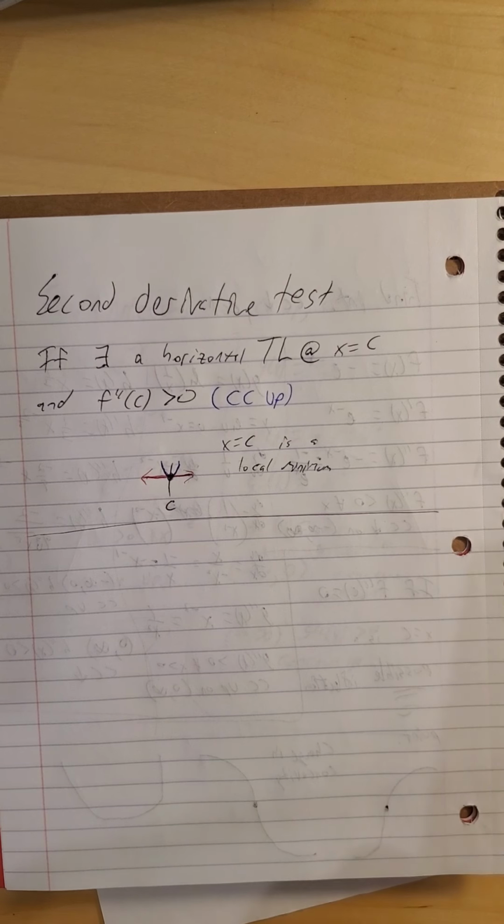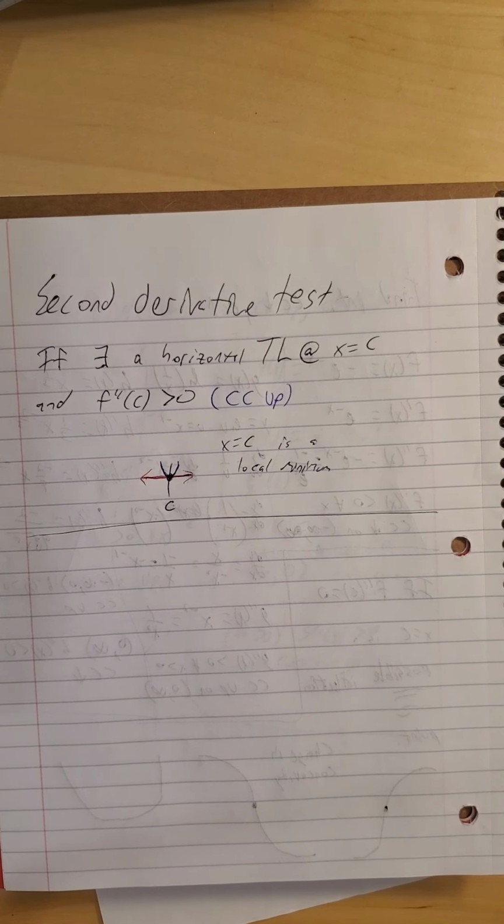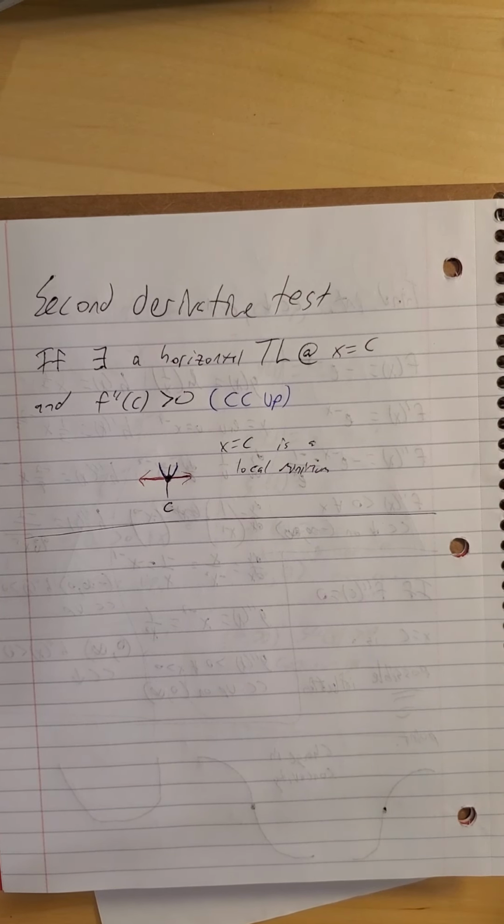So then they have us work on doing a sketch based on sort of finding critical numbers, local extrema, and concavity.